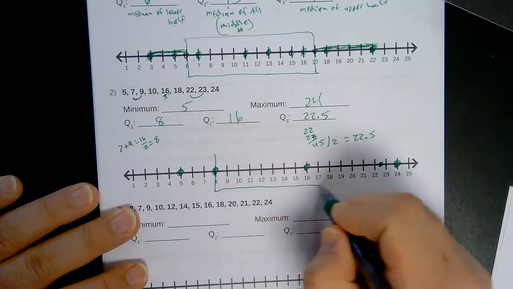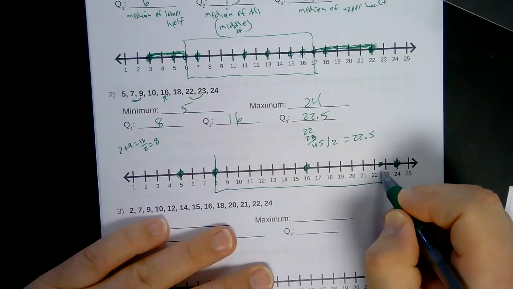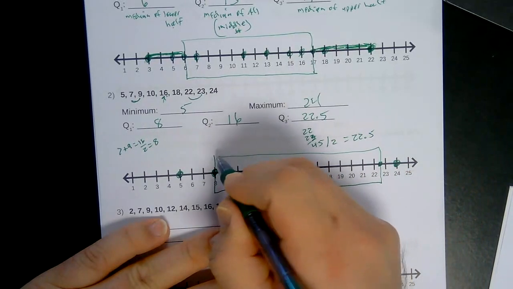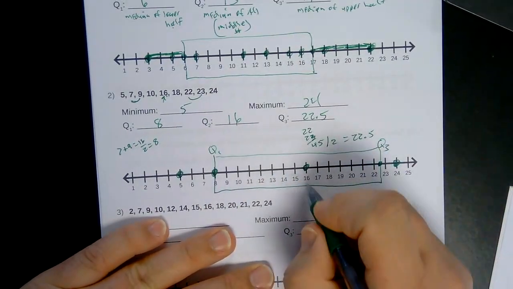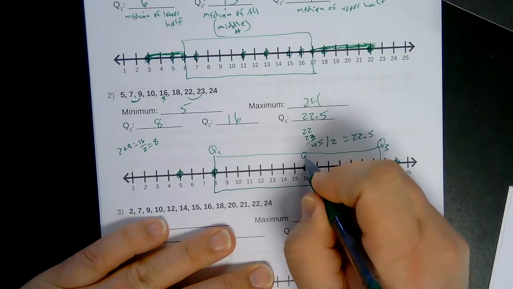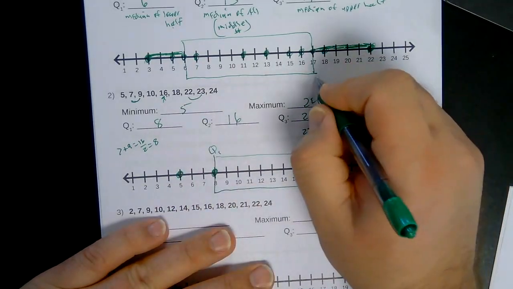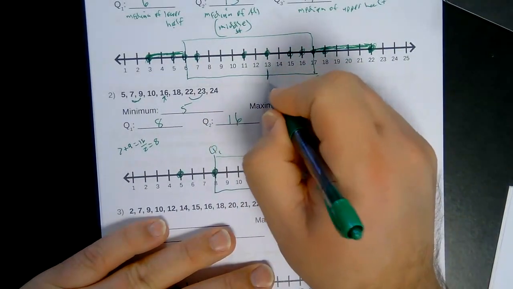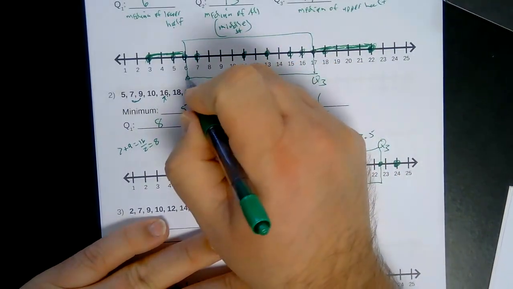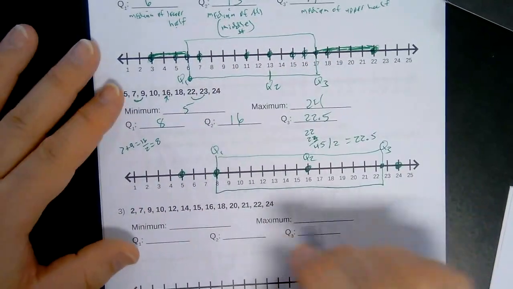So if I make my box, from quartile 1 up to quartile 3. Again, here's Q1, here's Q3, Q2 is right here. I should have done that back up here too as well. Q3, right here is Q2, and then here we have Q1.